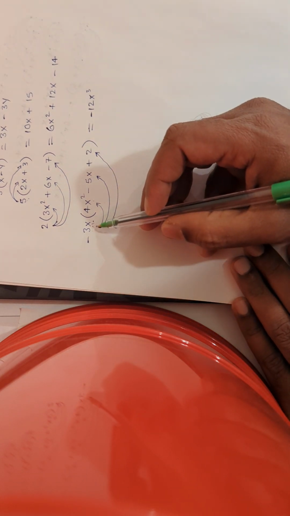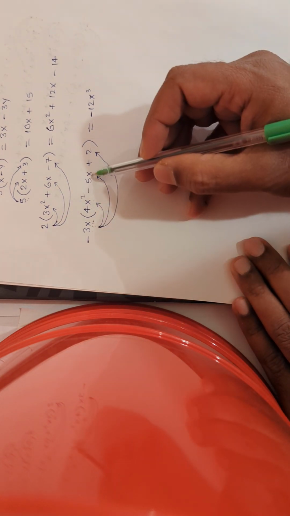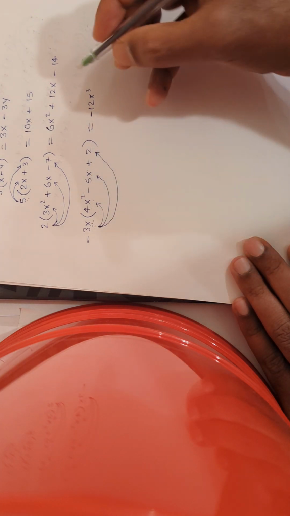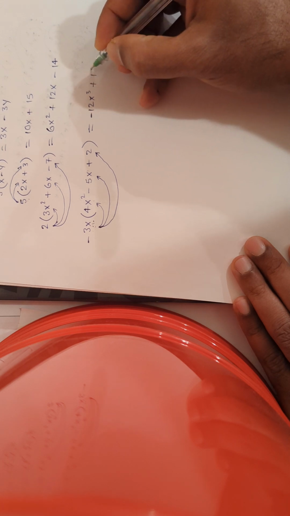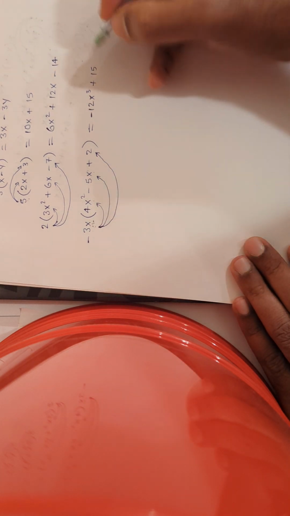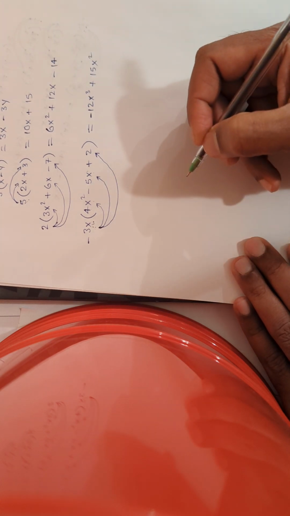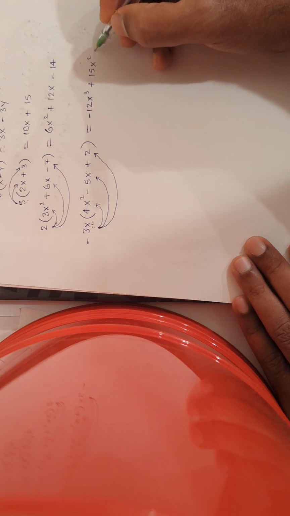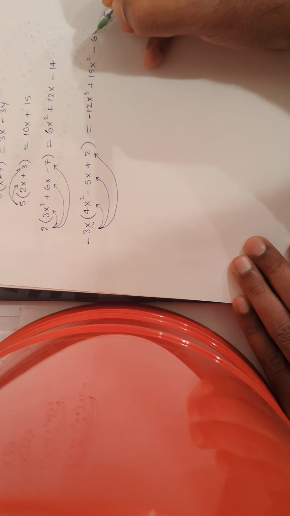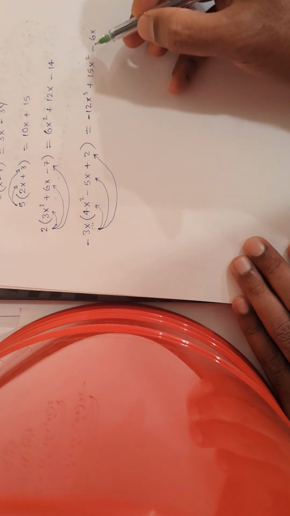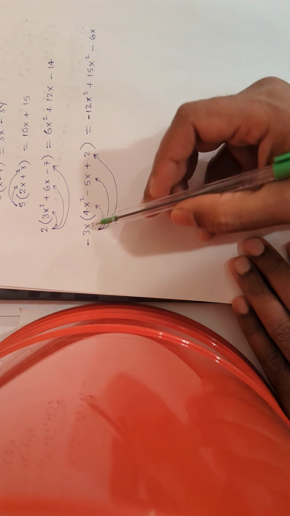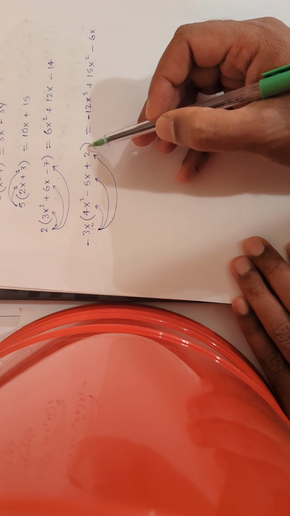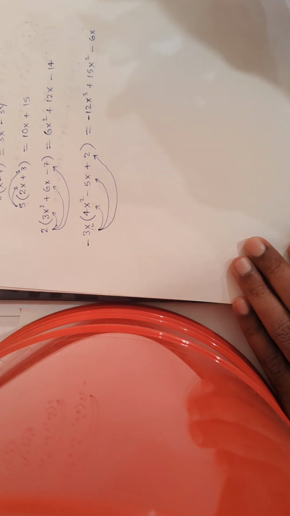Now we move on to the next term, which is negative 3x times negative 5x. So negative times negative is positive. 3 times 5 is 15. And x times x is x square. Now we move on to the next one. Negative 3x times positive 2 is going to be negative 6x, because negative times positive is negative. And 3 times 2 is 6. This x does not get multiplied with anything here because you don't have any variable in this term. So x remains x.